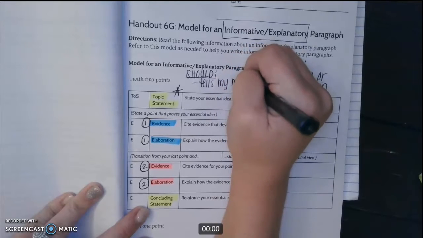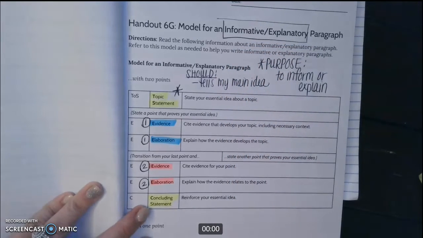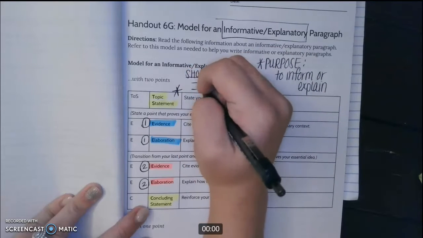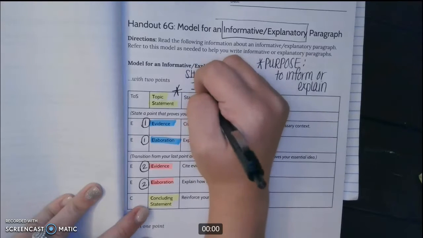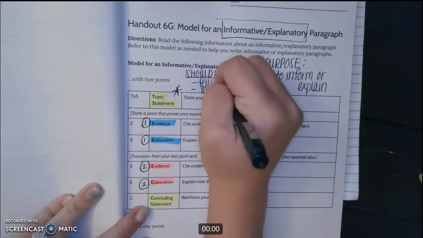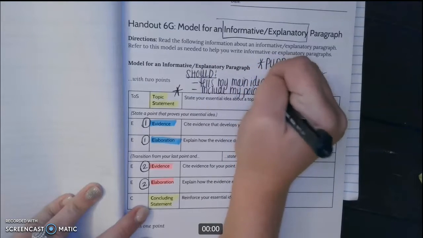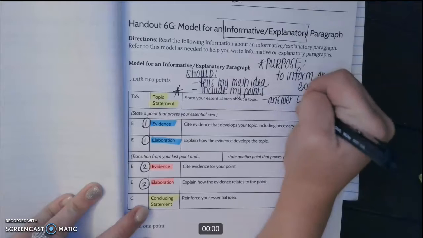What am I going to say about my topic? It should also have my points. So it's going to include my points. And it should answer the prompt question.